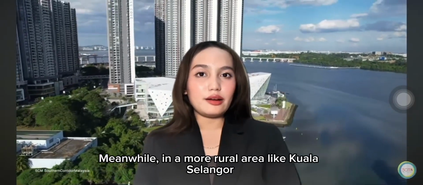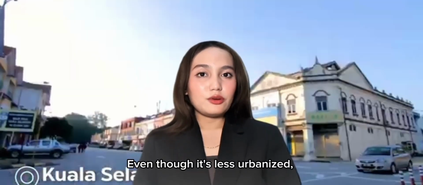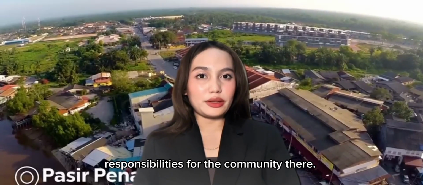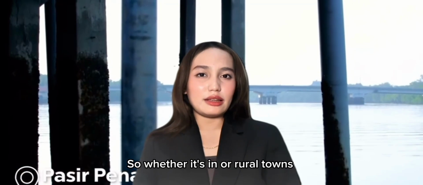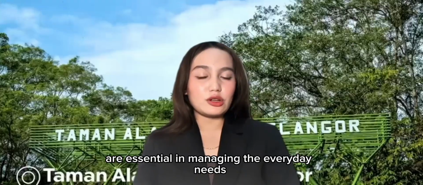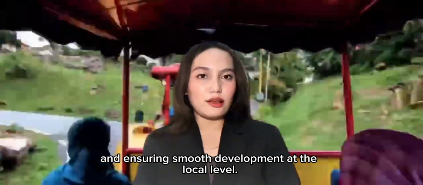Meanwhile, in a more rural area like Kuala Selangor, the Kuala Selangor District Council takes charge. Even though it's less urbanized, district councils still have important responsibilities for the community there. So whether it's in cities or rural towns, local governments are essential in managing the everyday needs of the people and ensuring smooth development at the local level.